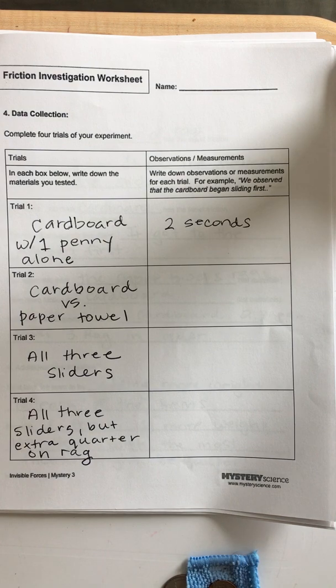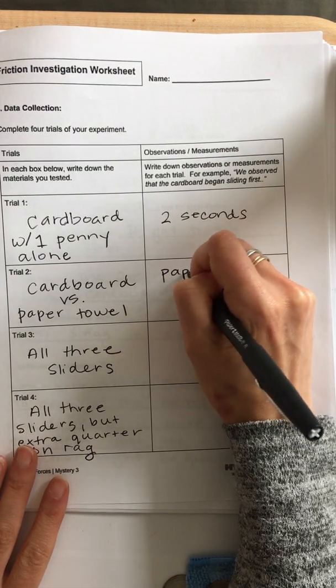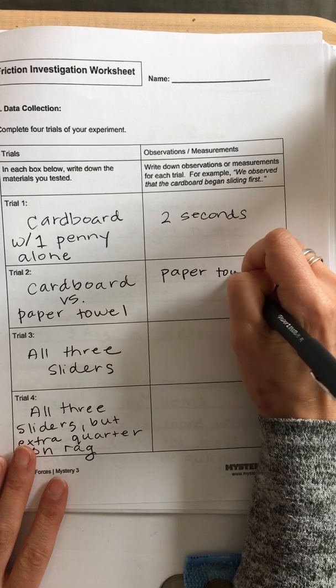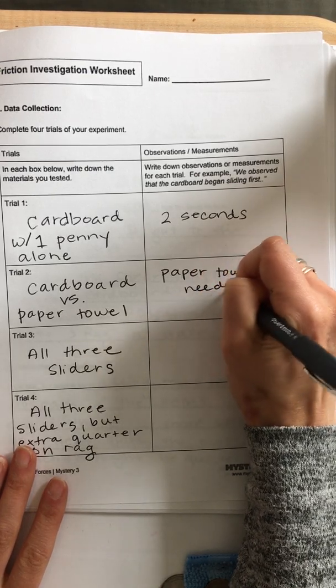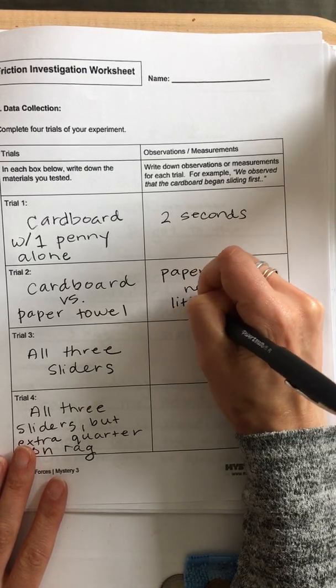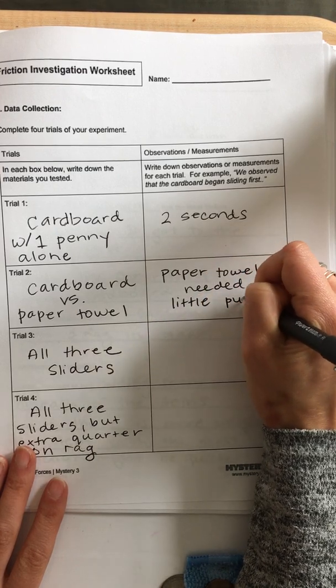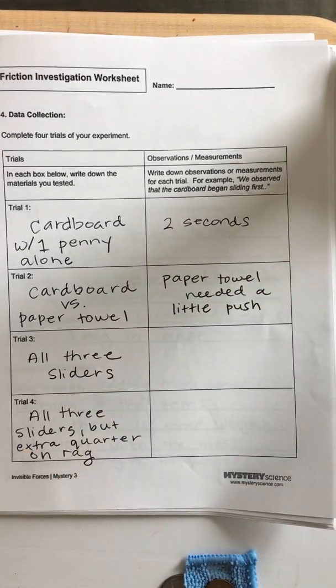And then when I did my cardboard versus my paper towel, my paper towel actually needed a little push. It kind of got stuck. So I'm wondering why that is. Why would it kind of get stuck?